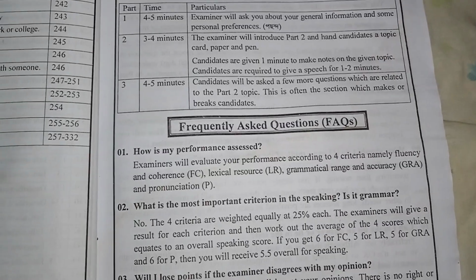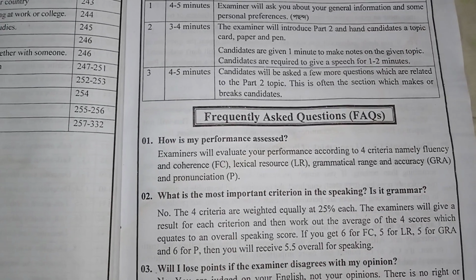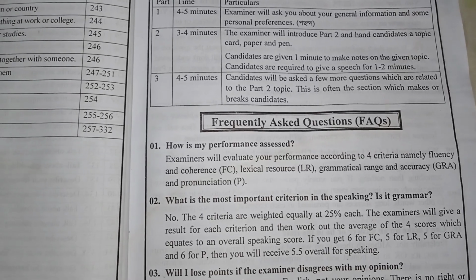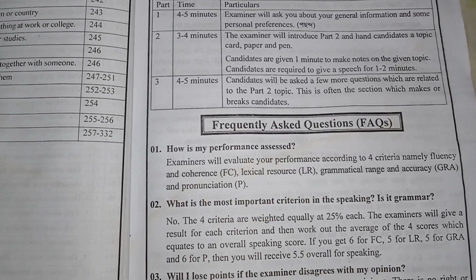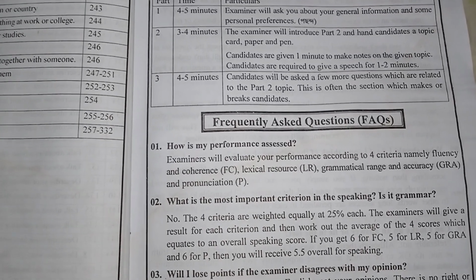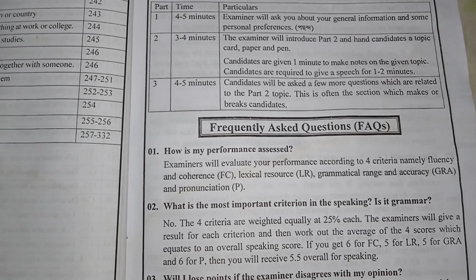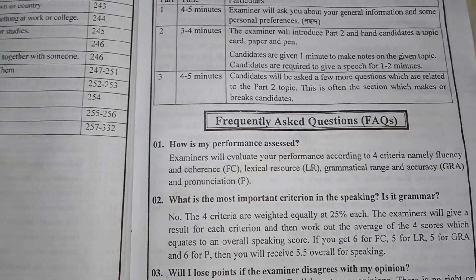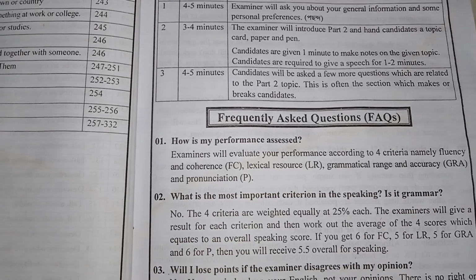The examiner will give a result for each criterion, and then work out the average of the 4 scores, which equals the overall speaking score.